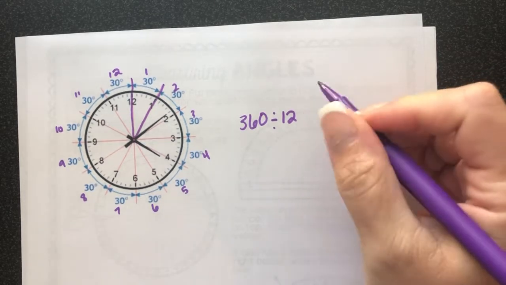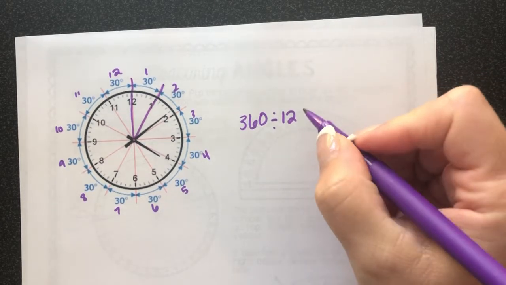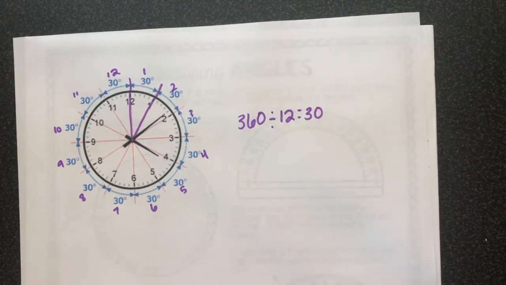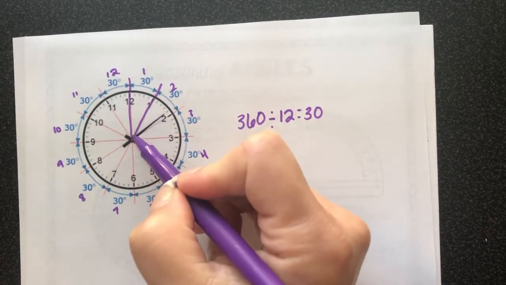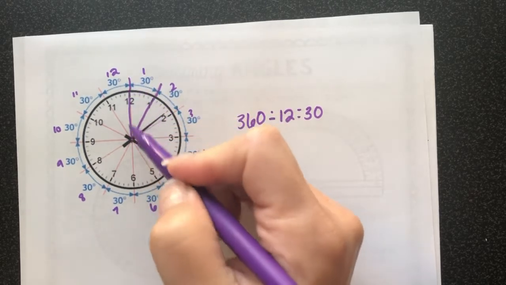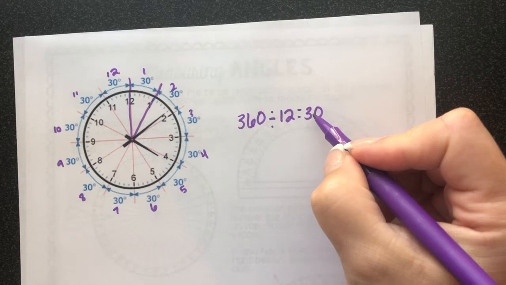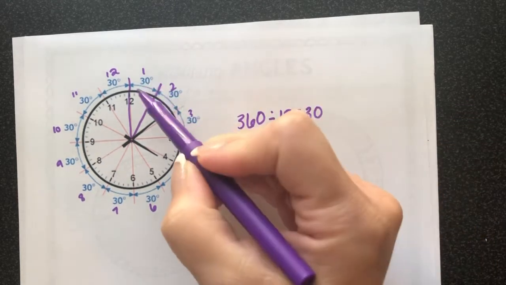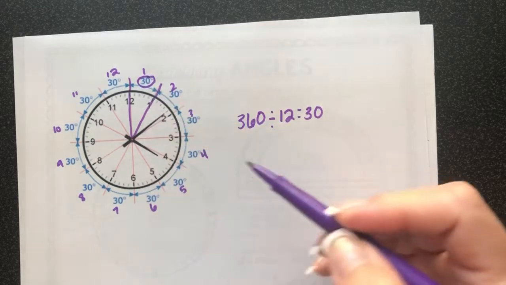When you divide 360 by 12, that equals 30. That means that each one of these little sections, if we're talking about angles, not time, would be worth 30 degrees. And that's what they've pointed out here.